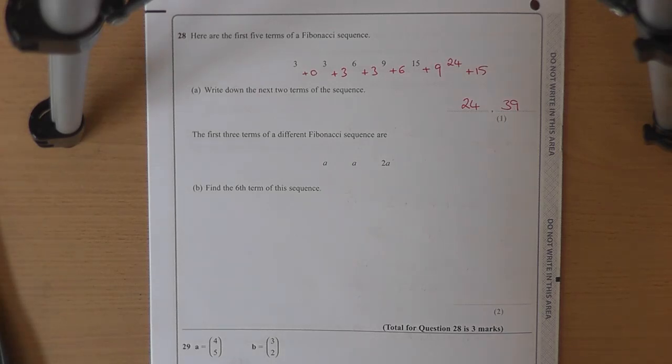Now, if we've worked that out, we've then worked out what a Fibonacci sequence is. That might help us for the next part of the question. The first 3 terms of a different Fibonacci sequence are A, A, 2A. Find the 6th term of this sequence. So it's an algebra sequence this time, rather than a numerical one, but the pattern still works in the same way. Fibonacci sequence, the jumps are the sequence repeated.